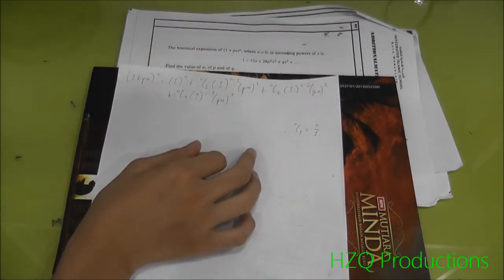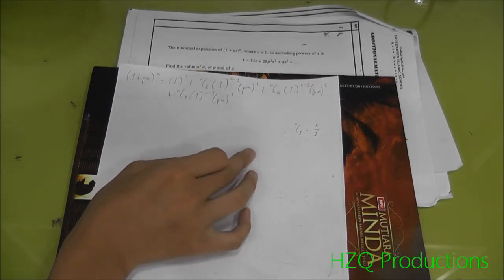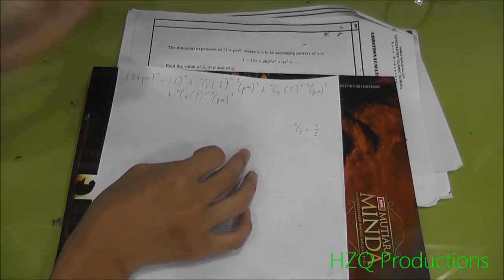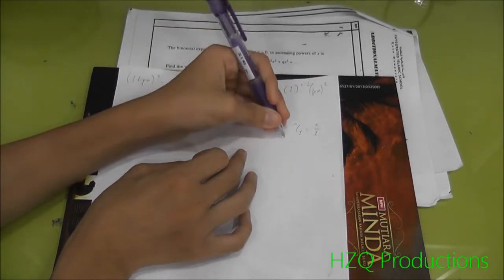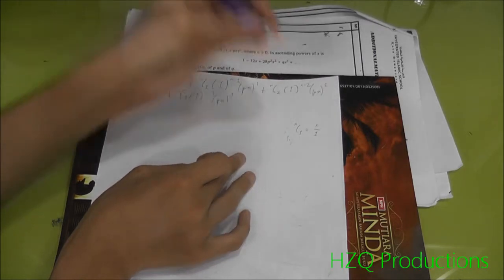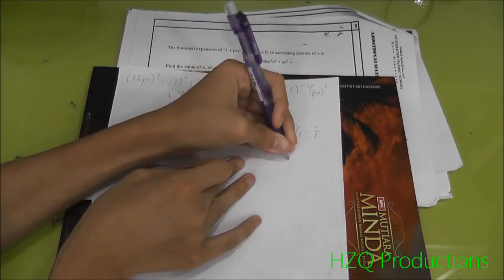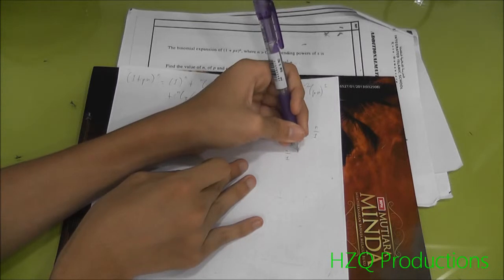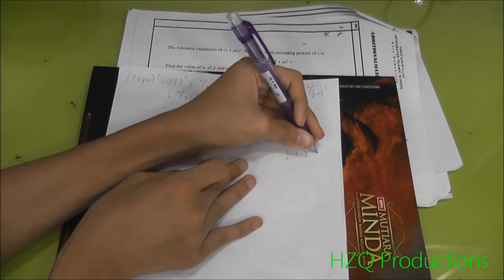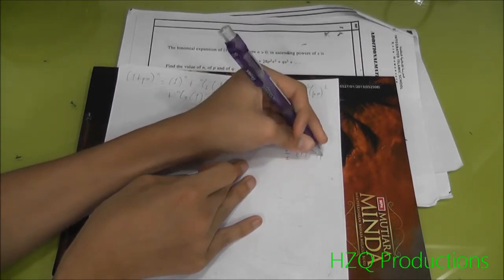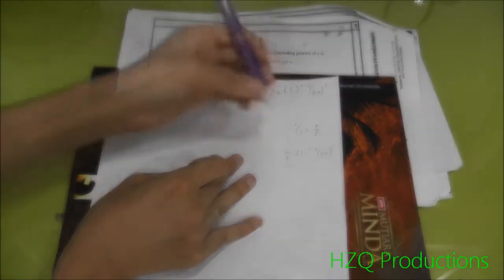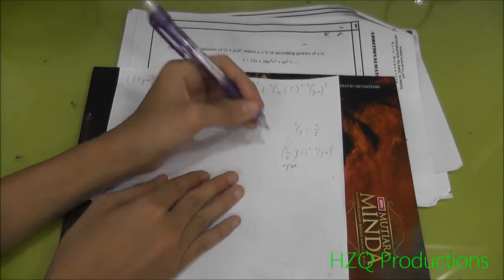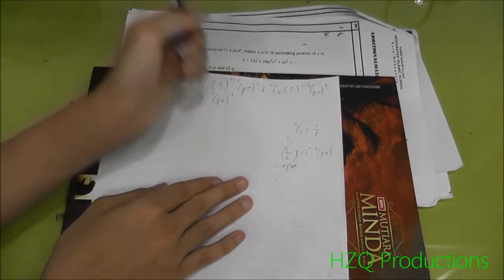So nC1 equals n over 1, which means n times px should give me npx. Now keep this, and you've got another one to do here.